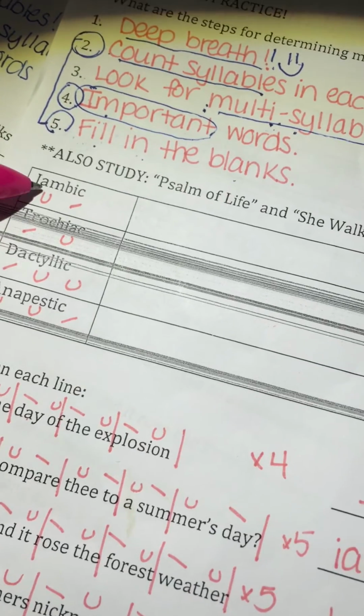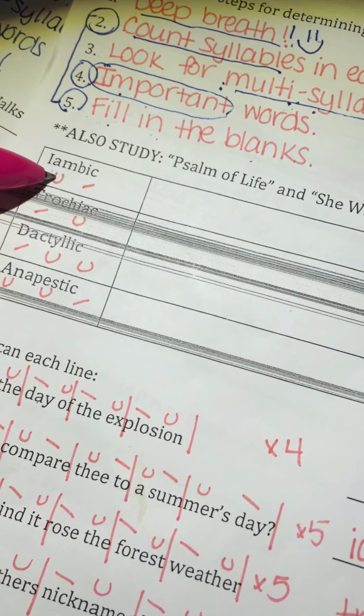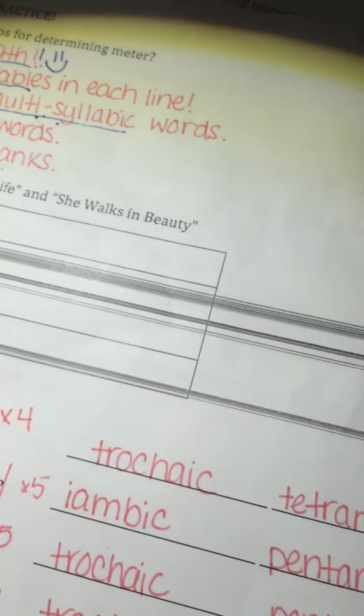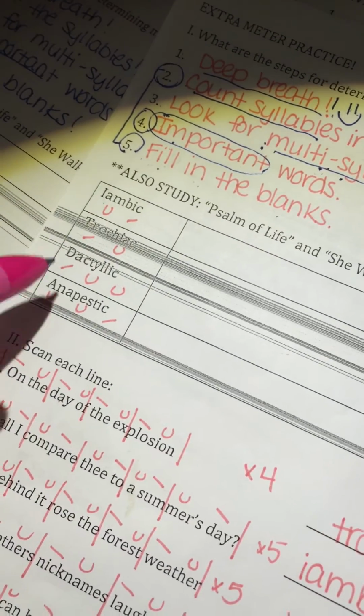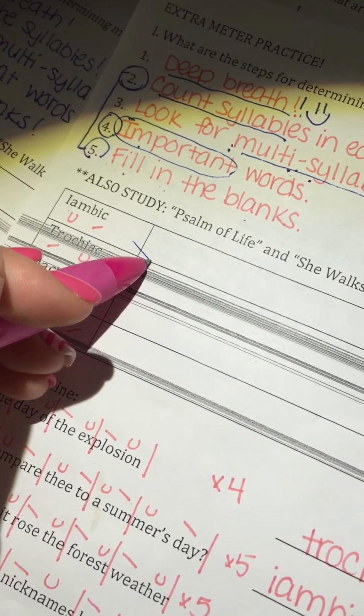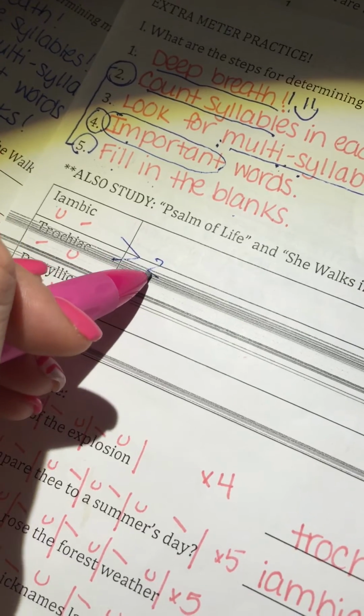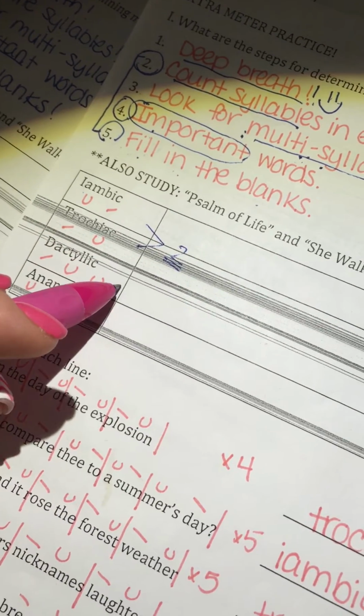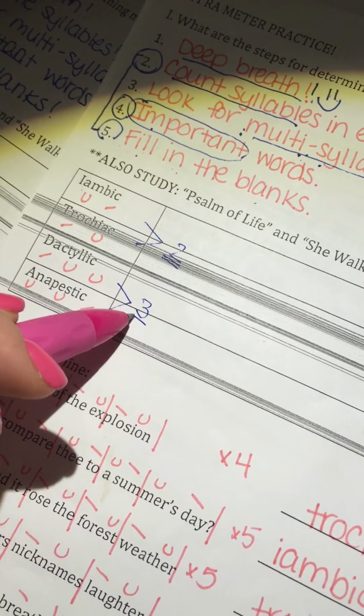As another review, an iamb. So an iamb, I like to do this with the iamb and the trochee, and we know that the iamb and the trochee are both poetic feet that have 2 syllables, and the dactyl and the anapest are going to have 3.